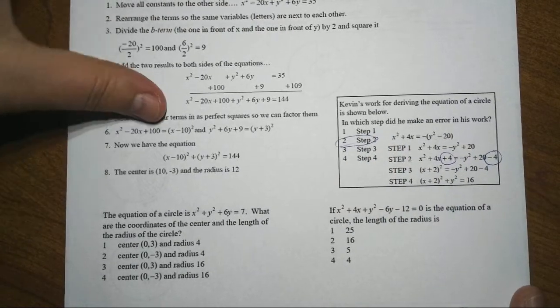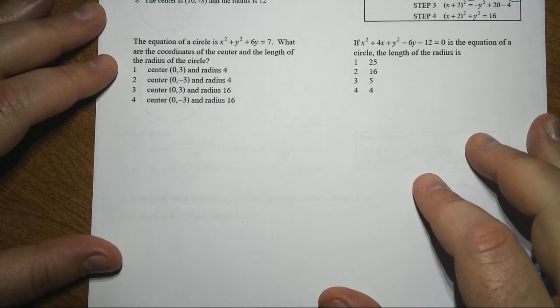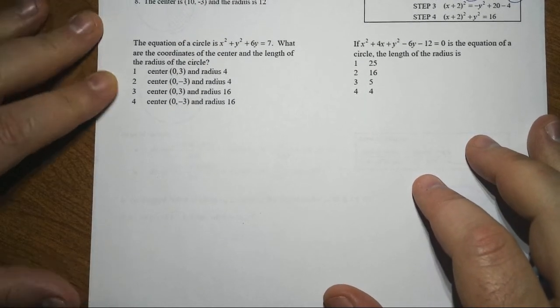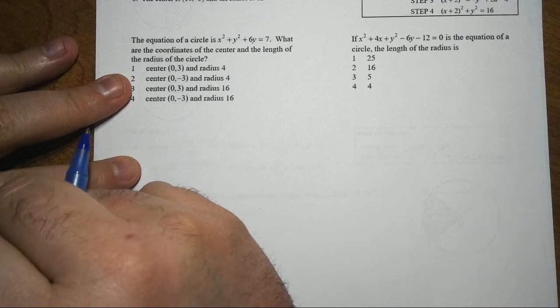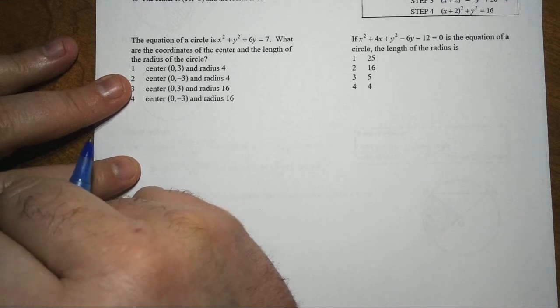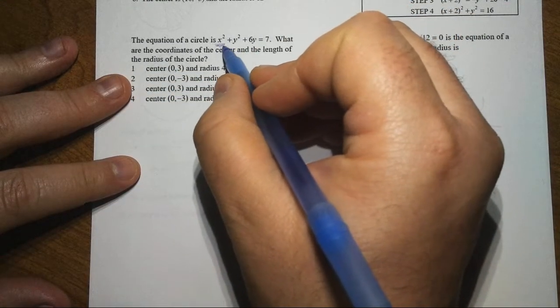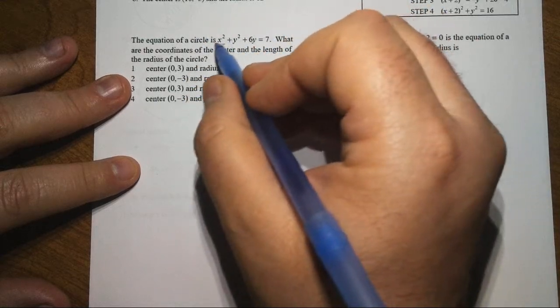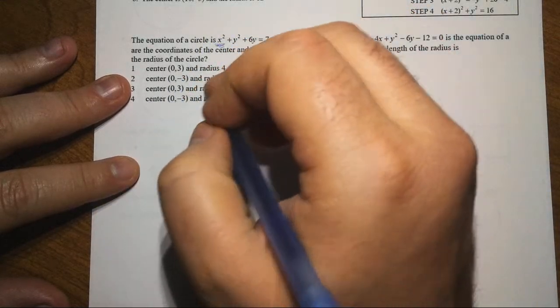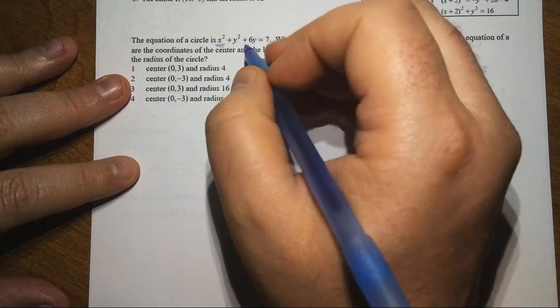All right, so let's do a couple of these. Got the first one. The equation of the circle is x squared plus y squared plus 6y is equal to 7. Now notice this already is a perfect square. There's nothing else to go with it, so we don't have to touch the x. It's good to go. We do need to mess with this though, okay?